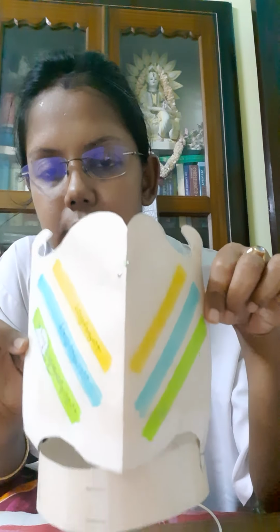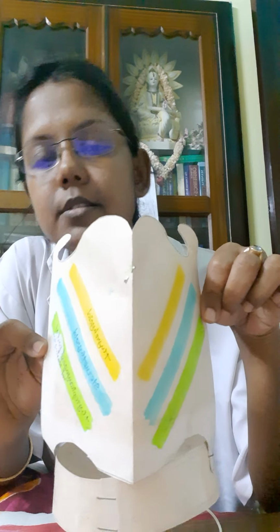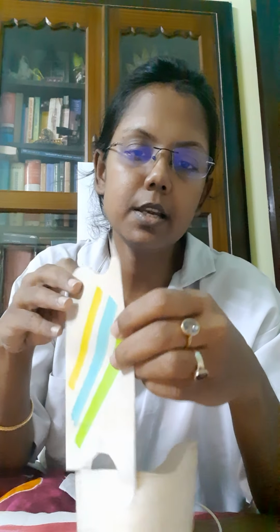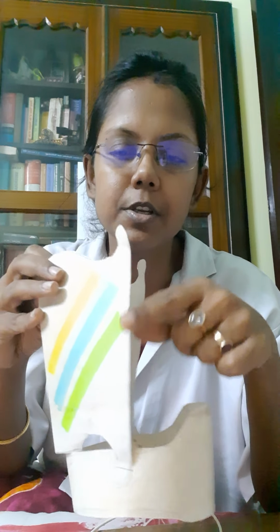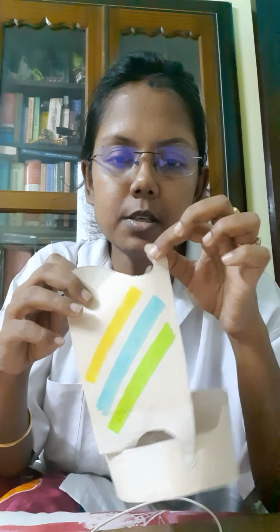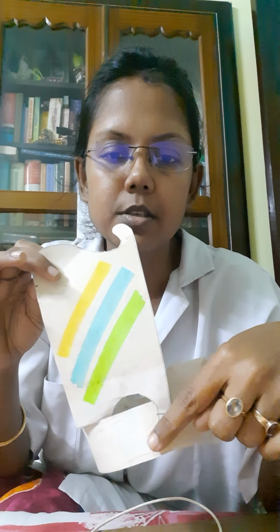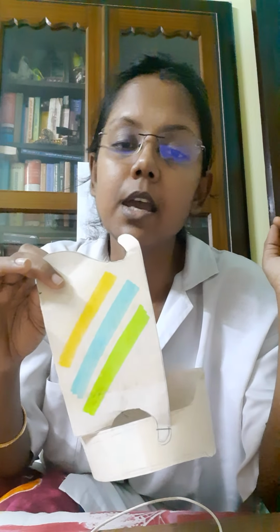Now look at it very carefully. The anterior border of these two shields, they are joined with each other anteriorly, and this is making thyroid angle. And posteriorly, this border is prominent in the upper part and in the lower part. These are known as superior and inferior thyroid horn.